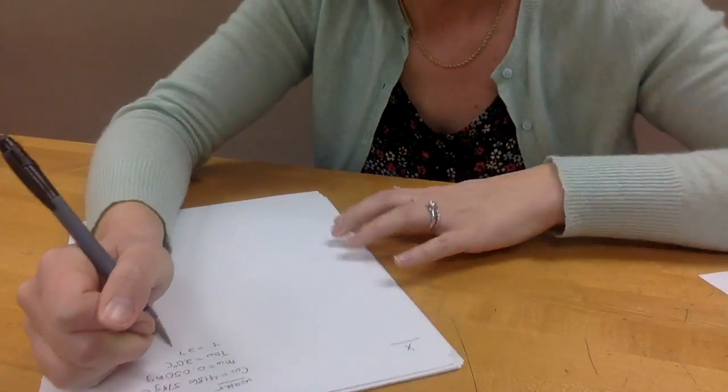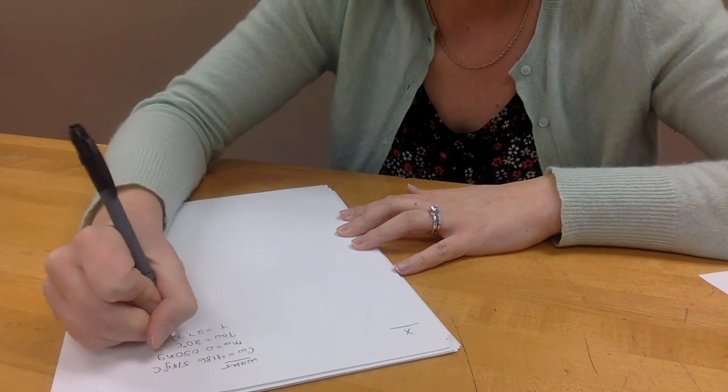So C water is 4,186 joules per kilogram degrees Celsius. The mass of water is 0.05 kilograms. The initial temperature of water is 20, and the final temperature is 27.7 degrees Celsius.